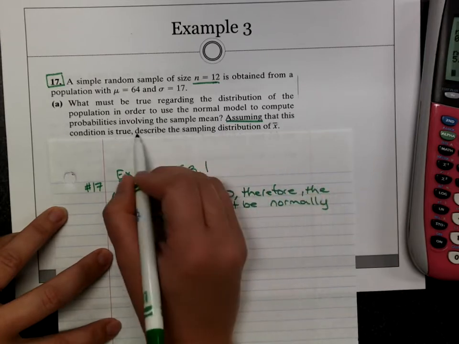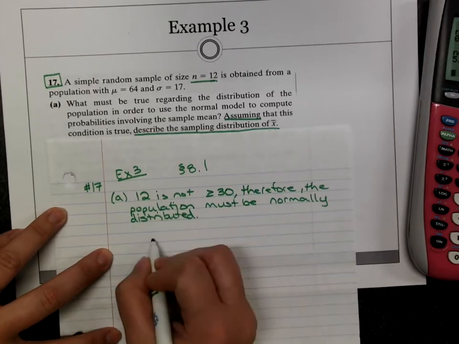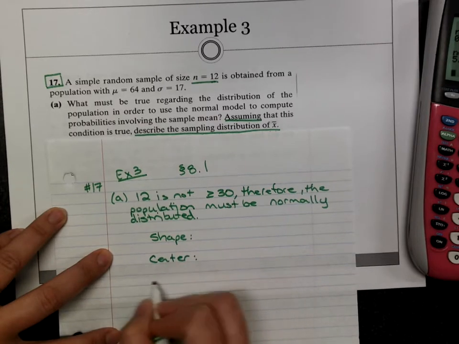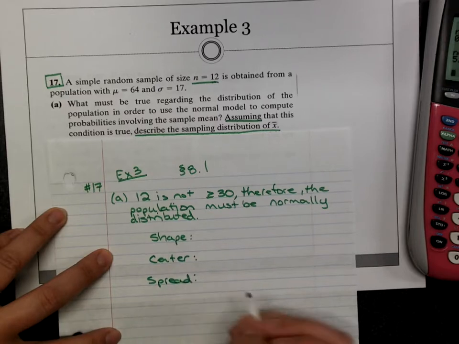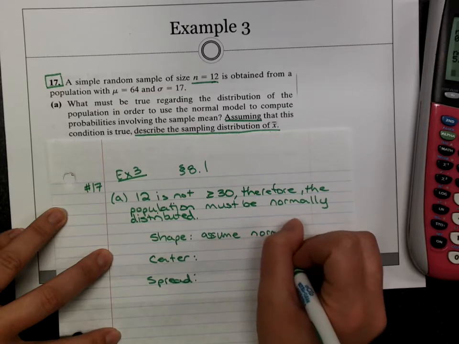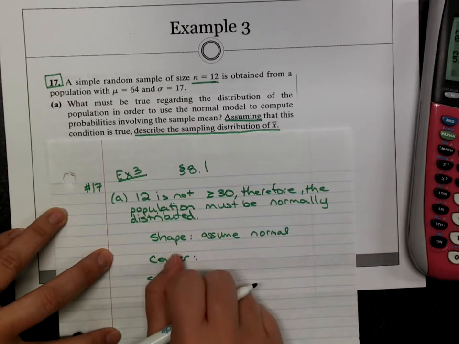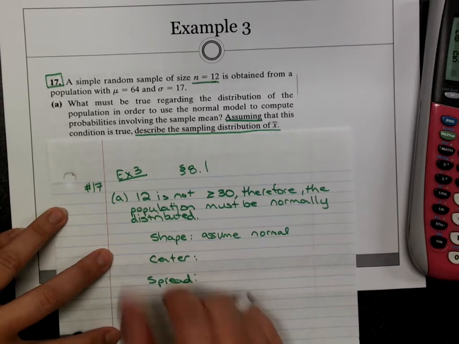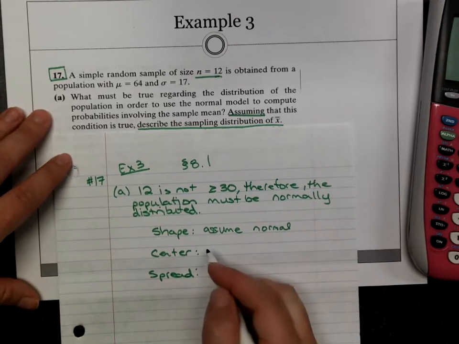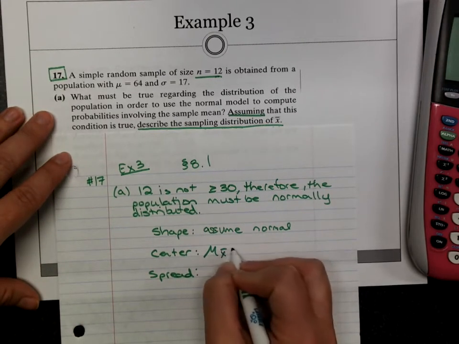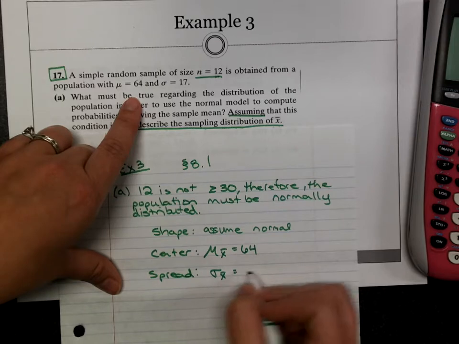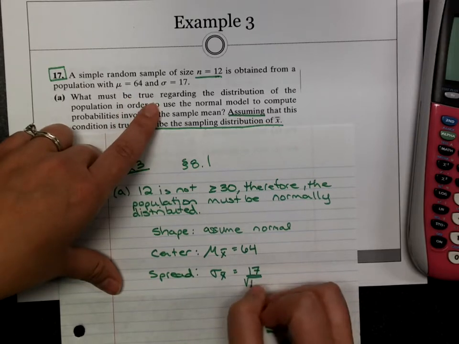And then assuming that's true, describe the sampling distribution of X bar. So again, we want shape, we want center, and spread. Now shape, we're just going to assume that it's normal. We're going to assume that the population is normal so that we can assume that this sampling is going to be normal. Really, that's dangerous in real life, but for this exercise, we're just going to assume that it's true. The center will be at the mean, so the center of the samples will be around 64. And the standard deviation of the samples will be 17 over the square root of 12.